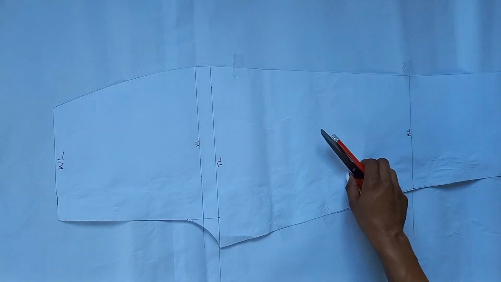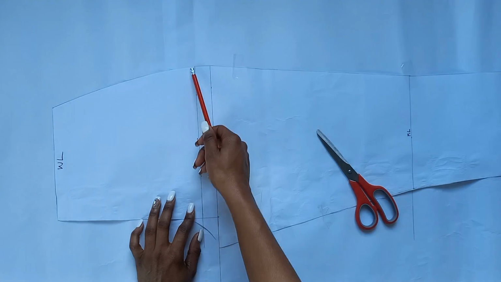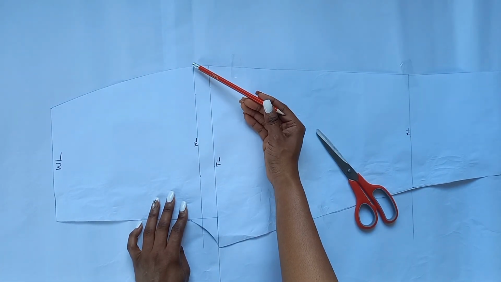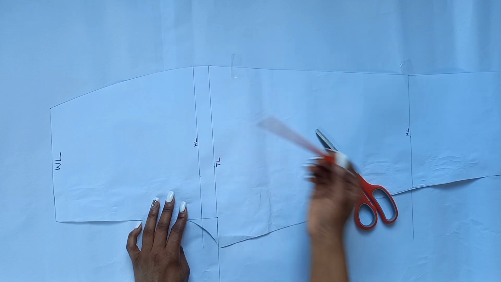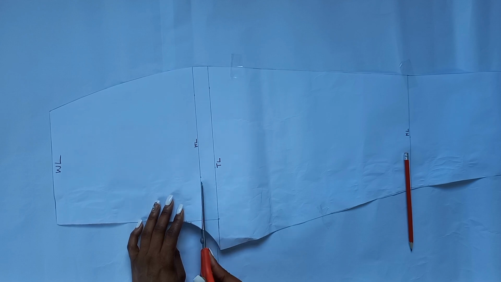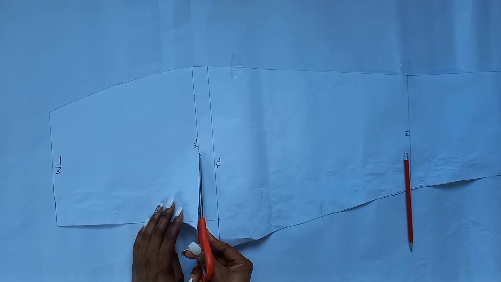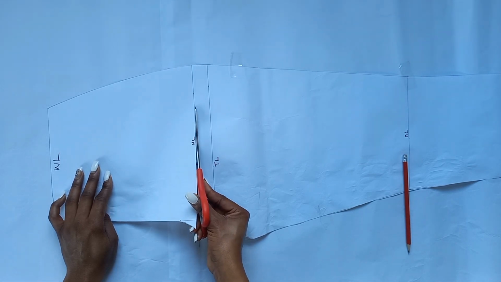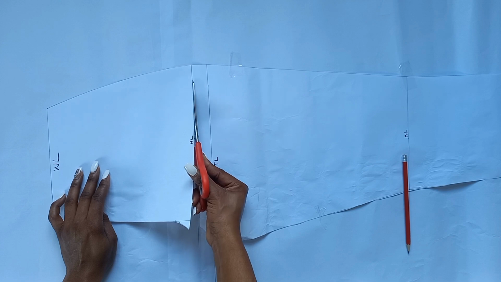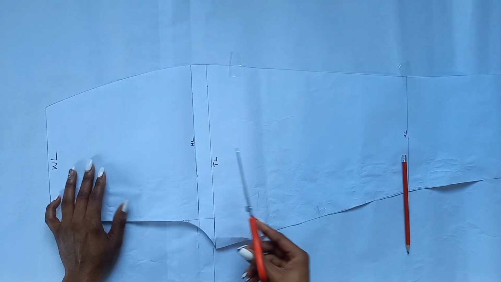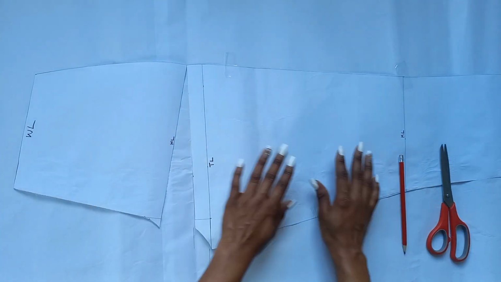I hope you can see it clearly. Yeah, so now what I'm going to do here is I'm going to slash through this hip line. Okay, I'll slash almost to the end. Okay, I'll just leave a little bit of paper here, so I'm going to slash. This is what I mean. So I'm just going to leave just a little something to hold it down so it doesn't come off completely. Can you see what I did?